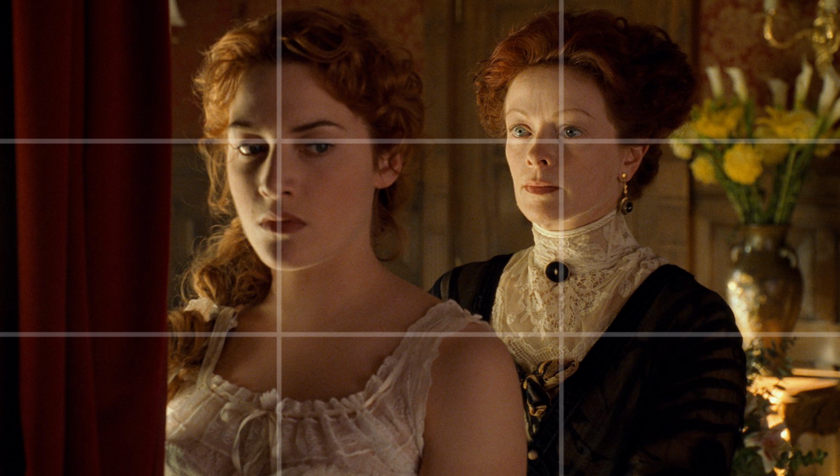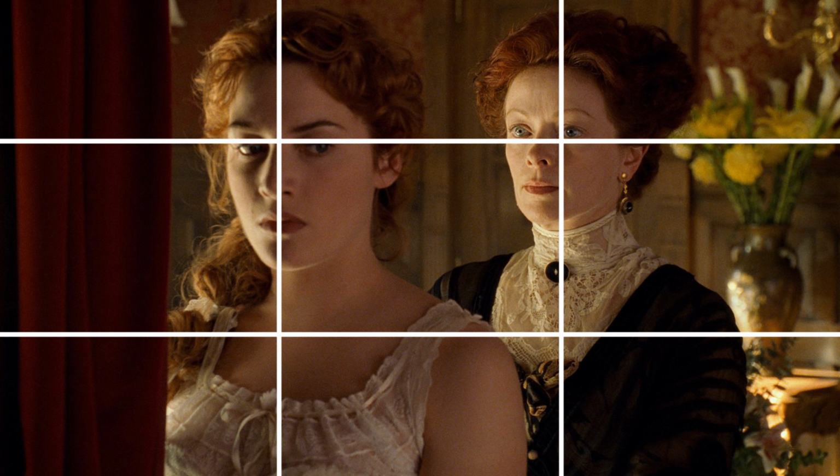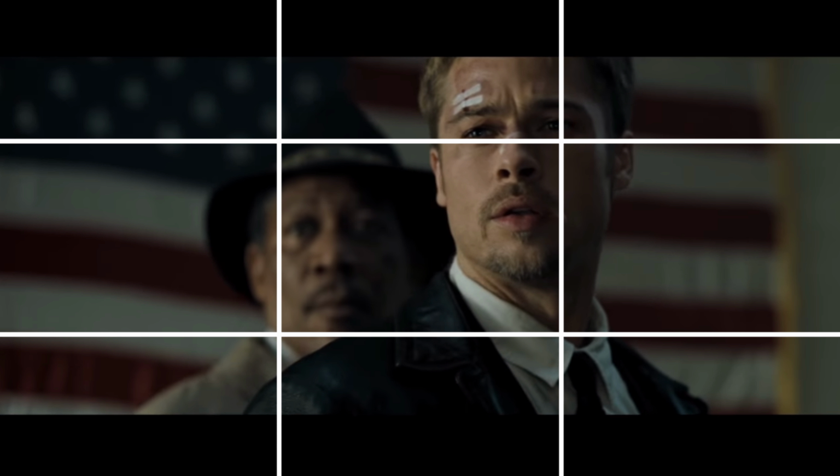Take this shot from the Titanic. Notice how Kate Winslet is placed on the top left of the frame. Here's Brad Pitt from Seven. Notice how he's placed on the point in the top right of the frame.